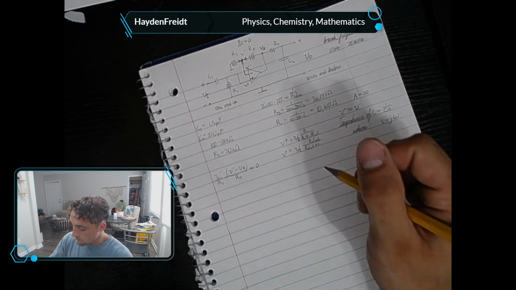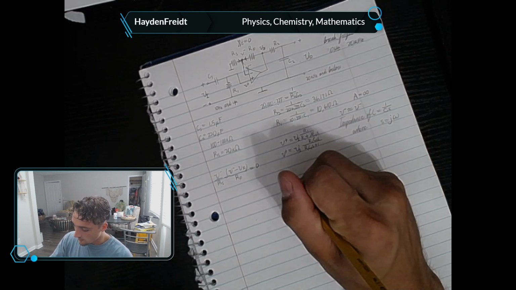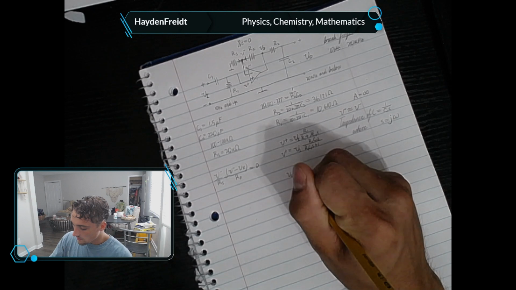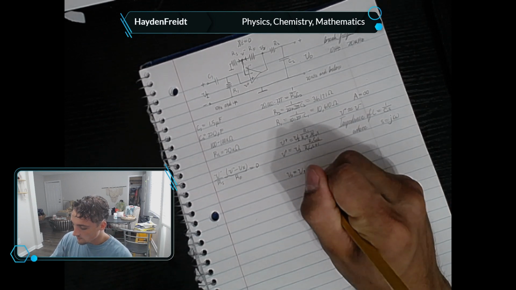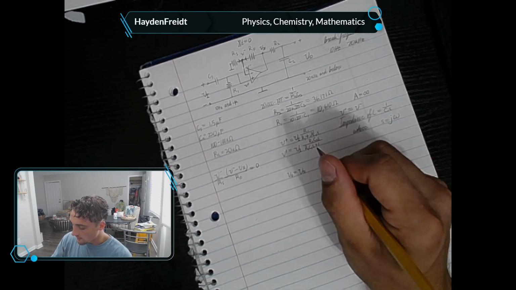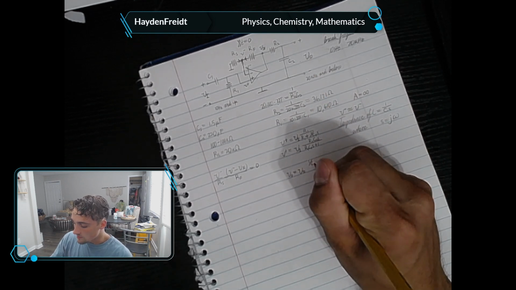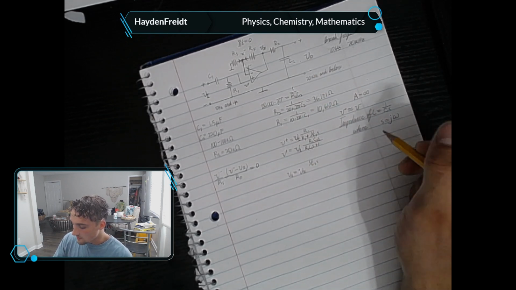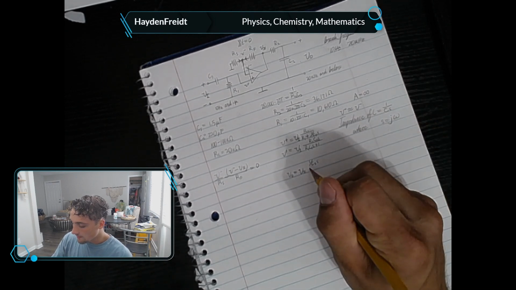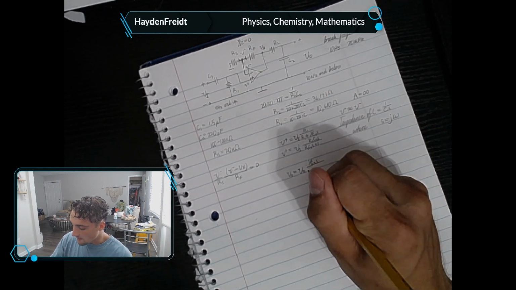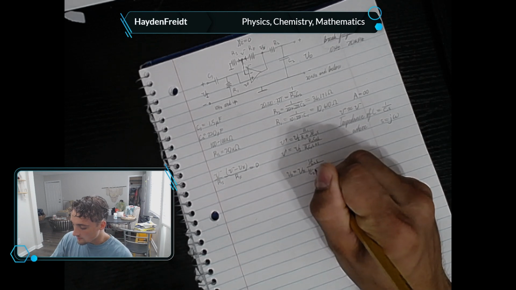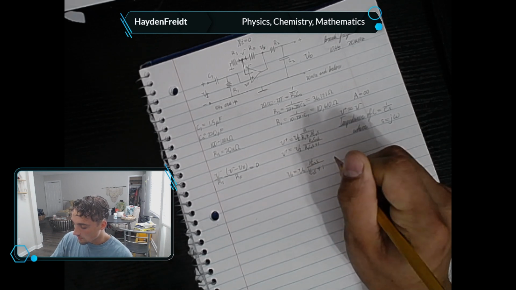The voltage divider relationship would look like this. V out equals Vx multiplied by, we're taking the output at C2, so we have 1 over C2S, where S equals J omega, in the numerator, divided by the sum of 1 over C2S plus R2.